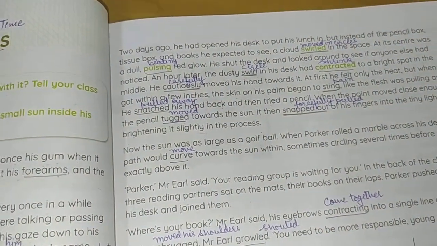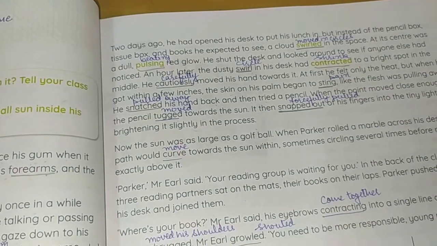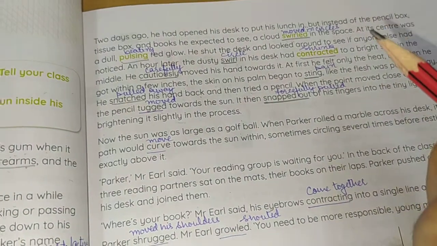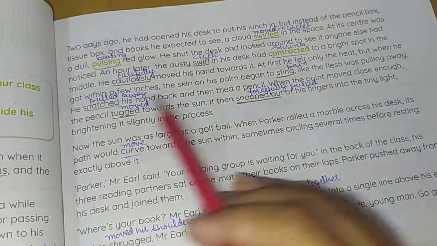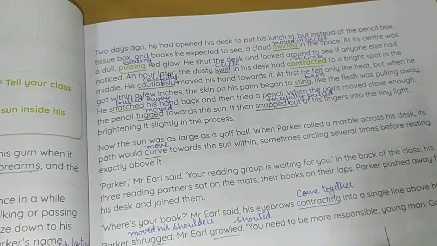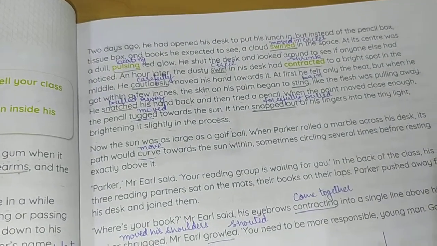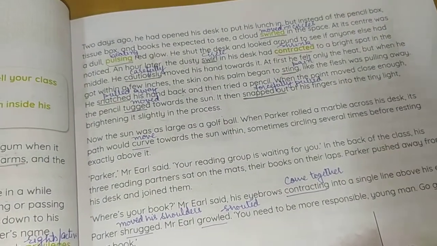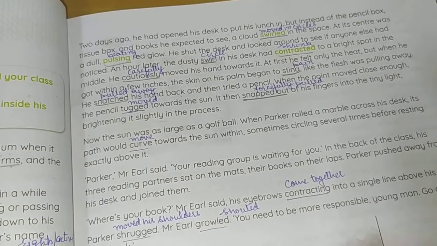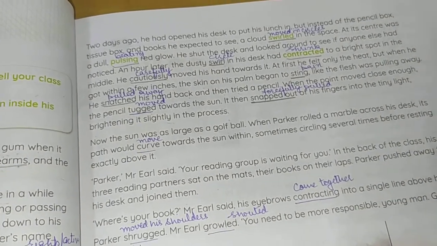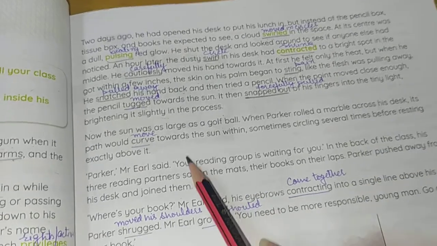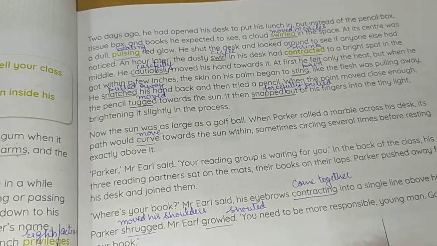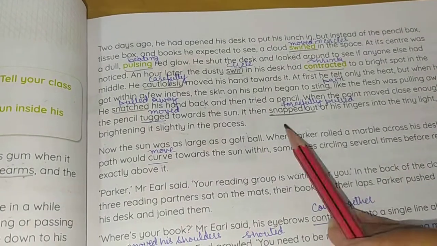So, an hour later, the dusty swirl that was pulsing in his desktop had contracted. Contracted means shrink to a bright spot in the middle. He cautiously moved his hand. He very carefully moved his hand towards it. And when he went too much near it, his skin on the palm started paining. Stinging means paining, as if it was burning. It was pulling away. He immediately snatched his hand back. Snatch means pulled away his hand back and tried with the pencil.